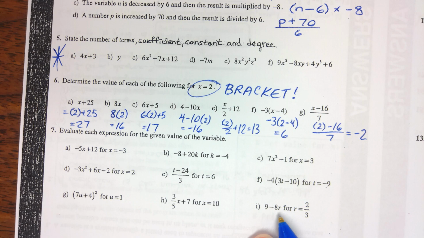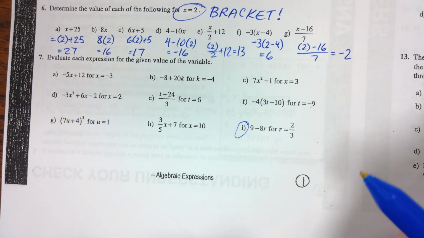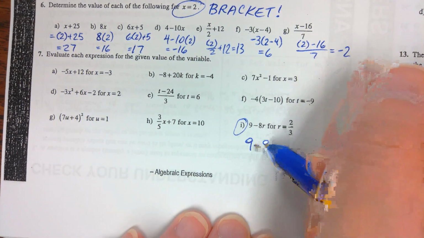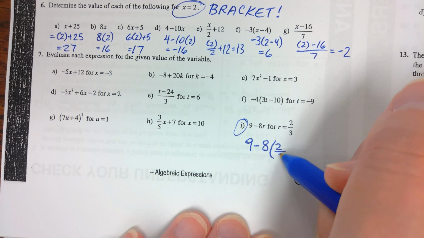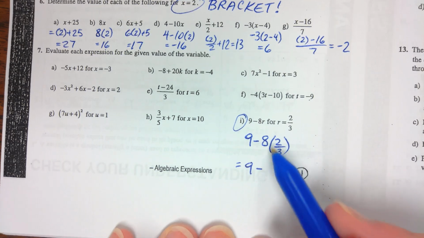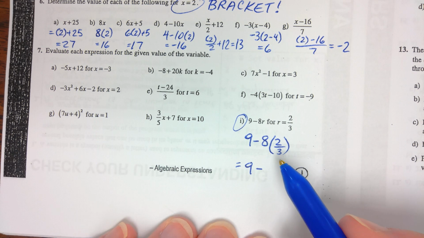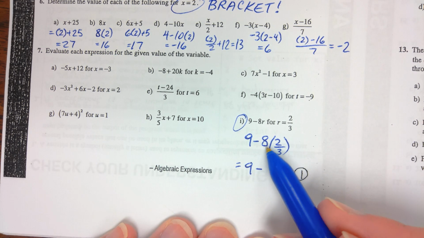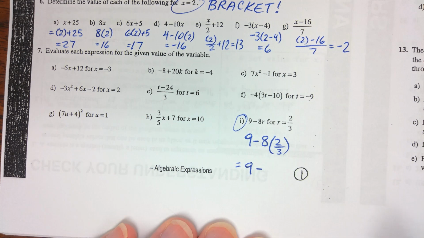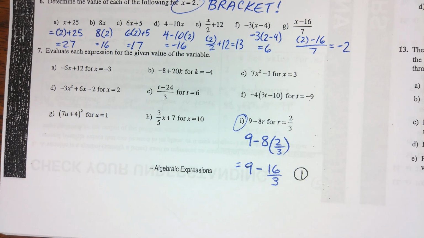Even this one right here, when you do multiplication, let's just do this one really quickly, because I think we need a refresher with how to multiply fractions. So 9 minus 8 times 2 over 3. So 9 minus, how do I multiply this again? Yeah, Chris? Good. Okay, so 8 over 1 times 2 over 3. So when we multiply, we just multiply the tops, the numerators. So this is 16 over 3.